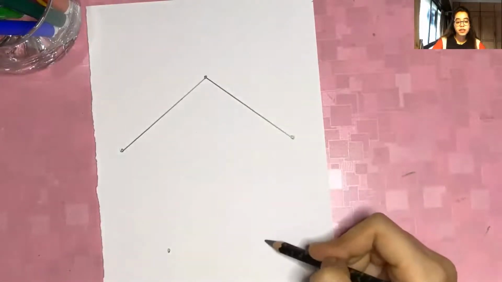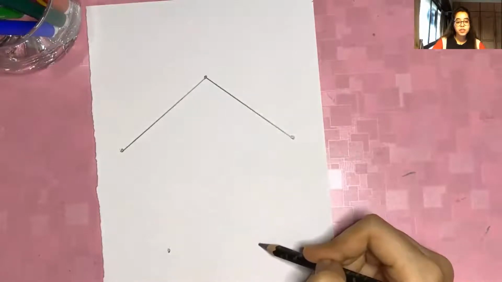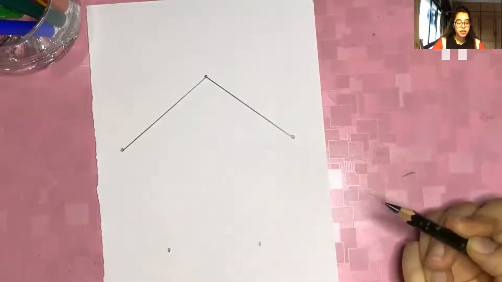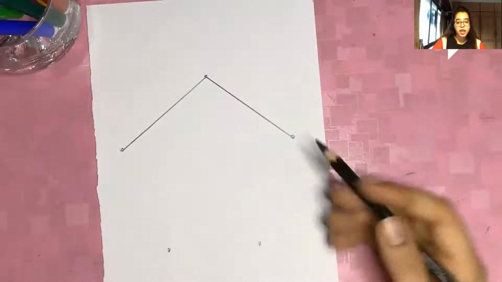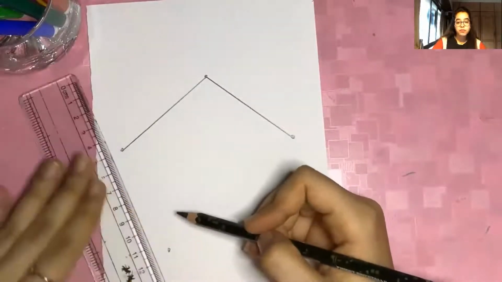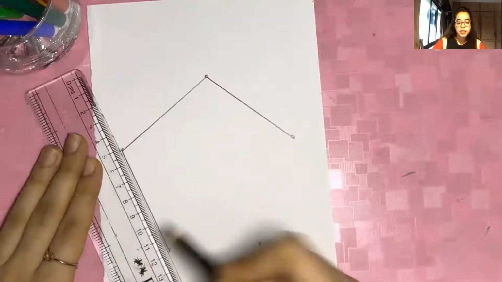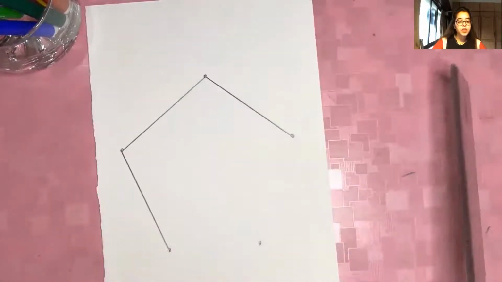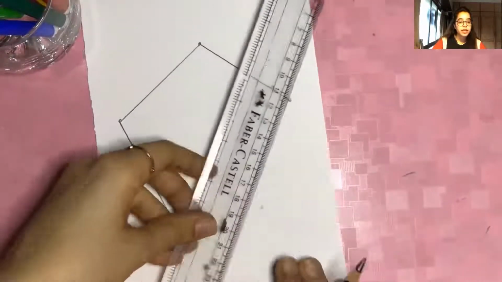And the same on the opposite side. And now again, I'm going to connect these markings, the same on the opposite side as well.